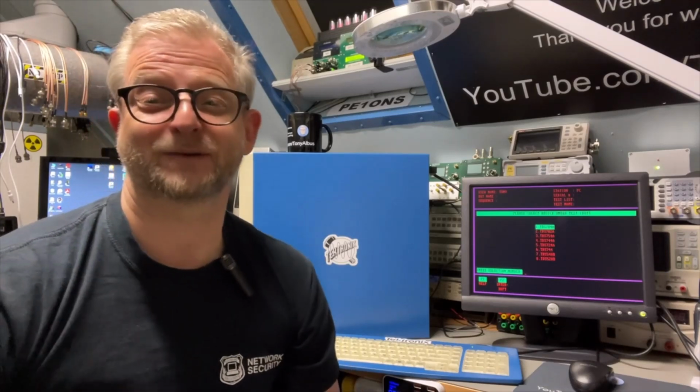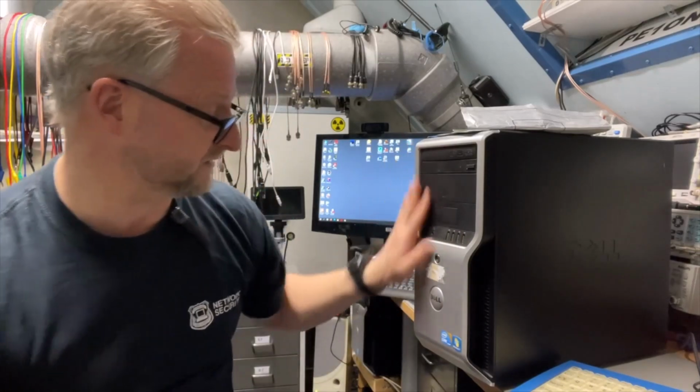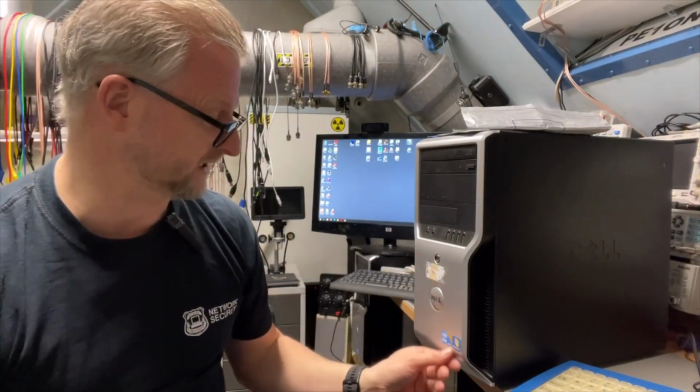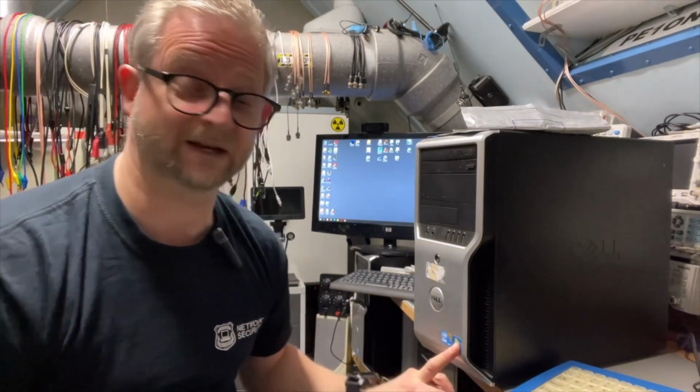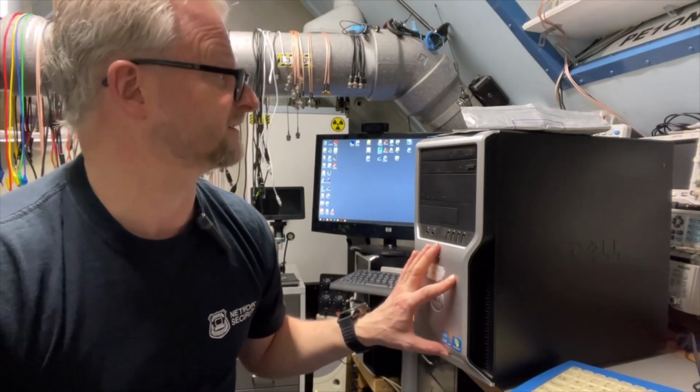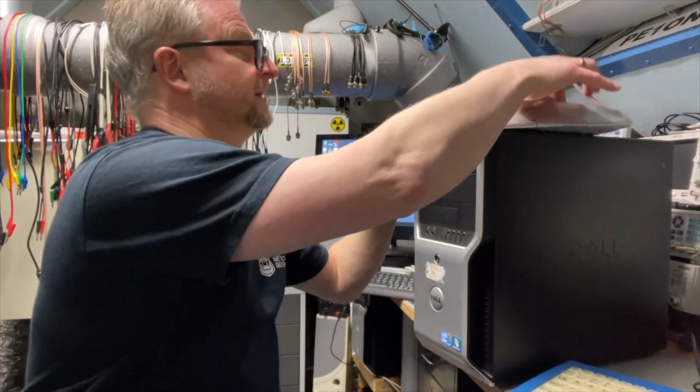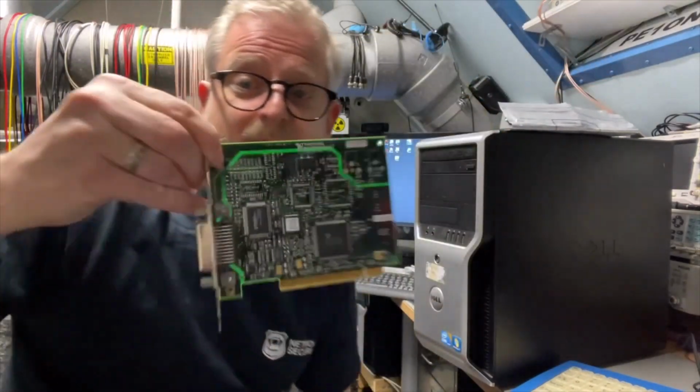I continue now with my PCI card on Windows 10. So I have here an older Dell, but it is still an i7, one of the first made for Windows 7, but it's running Windows 10. And I have here a PCI card.